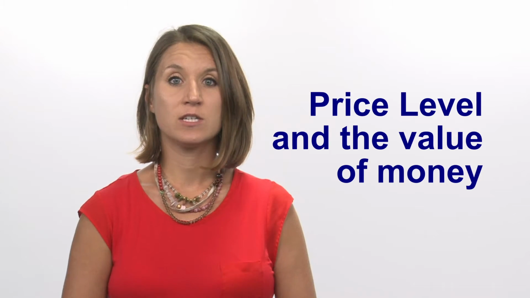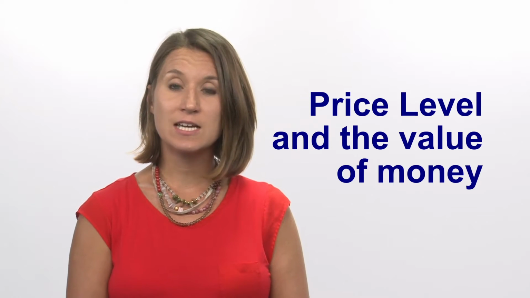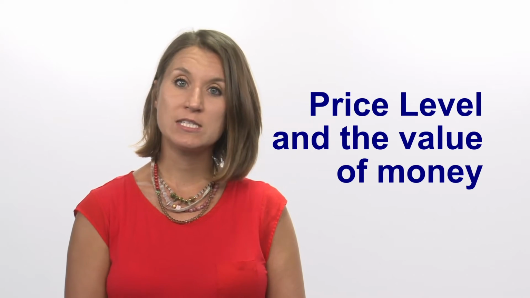So when we see an increase in the price level, what does this tell us about the value of money? Well, when prices start to rise, that means that each dollar that you have in your pocket buys you less of a specific good. So the value of each dollar starts to decline. At higher price levels, the value of money is low. On the other hand, at lower price levels, the same money that you have in your pocket is able to buy you more goods and services. So the value of money rises. We see that we have an inverse relationship between the price level and the value of money.